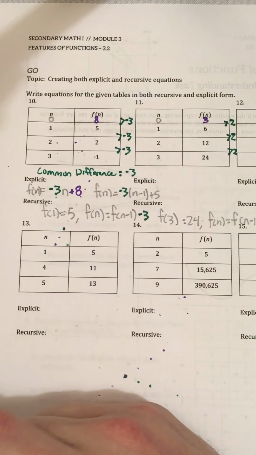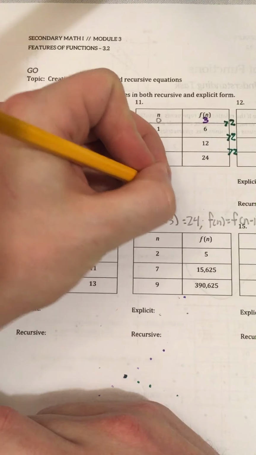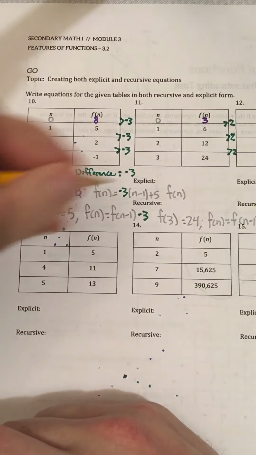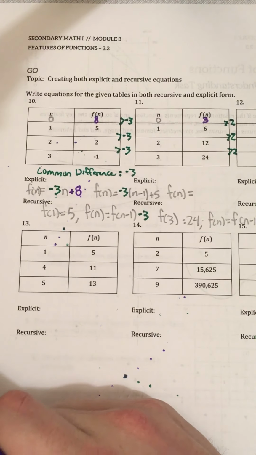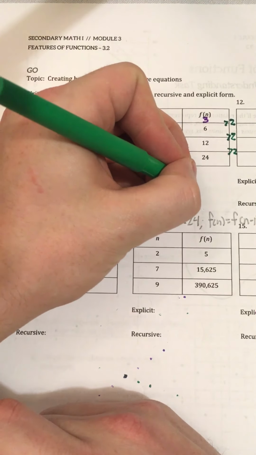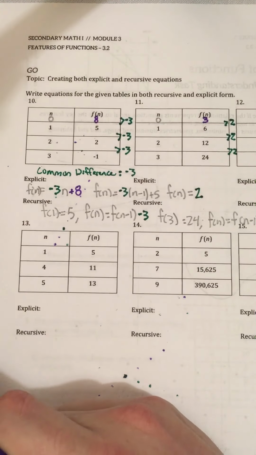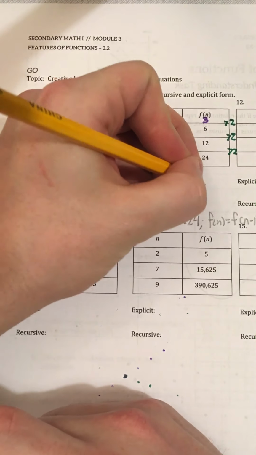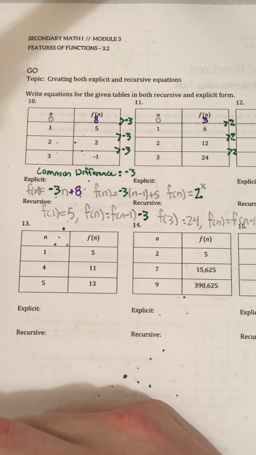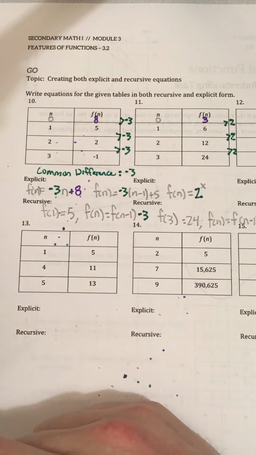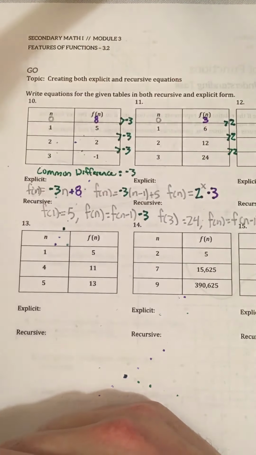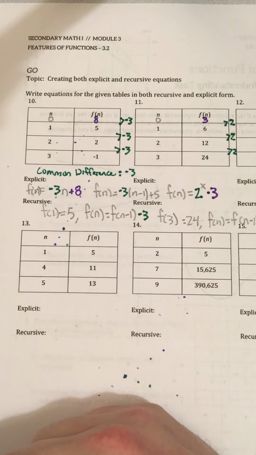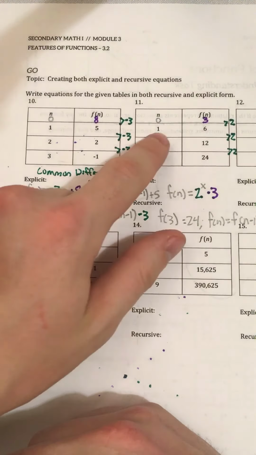So to write it using the 0 term, I would start with f of n equals, and my rate is 2, and since exponential has x as an exponent, so it's repeated multiplication, and my starting point is 3, so times 3.